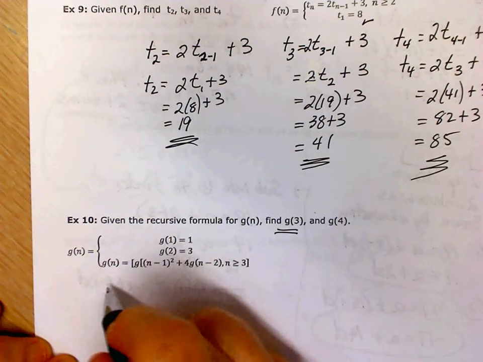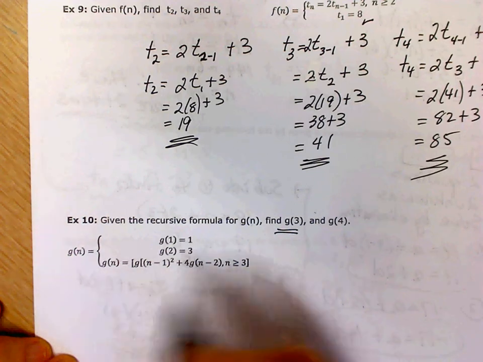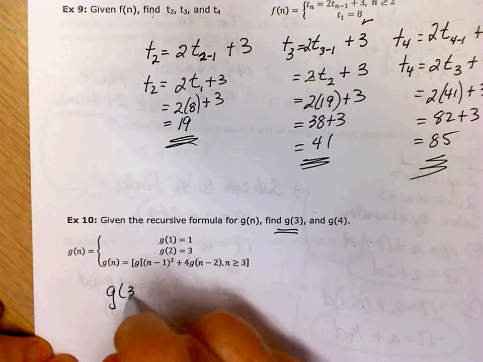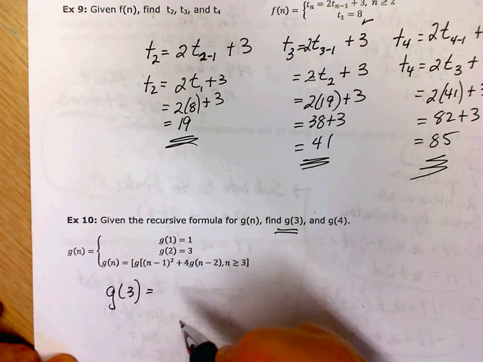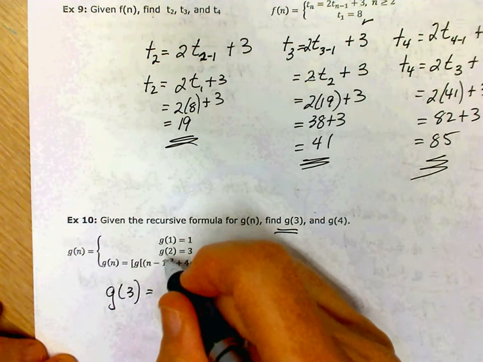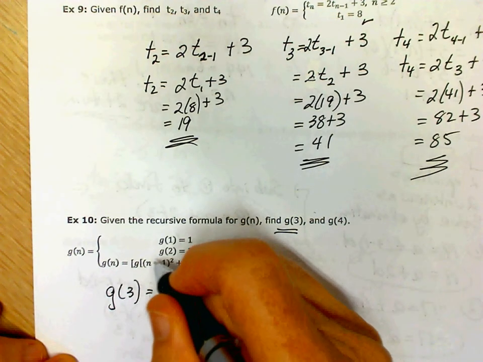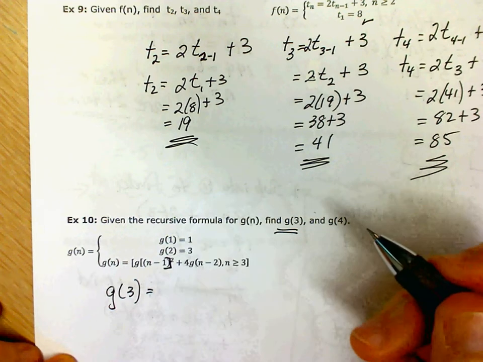So we're going to use this formula to find G3. So G of 3 is equal to, there should be a square bracket here. I thought that looked funny. So we just have to fix that.